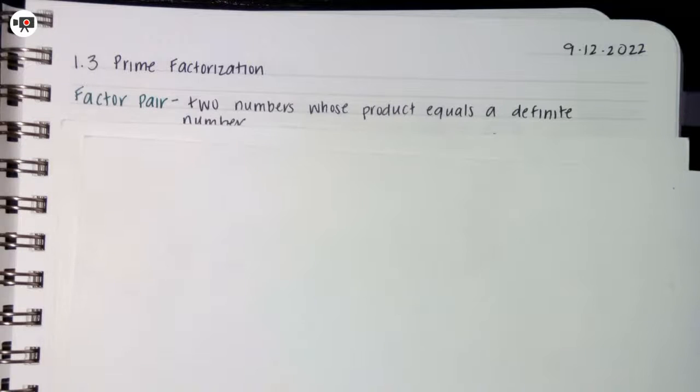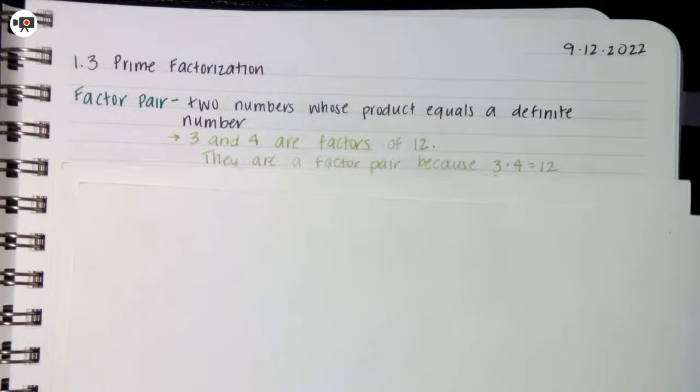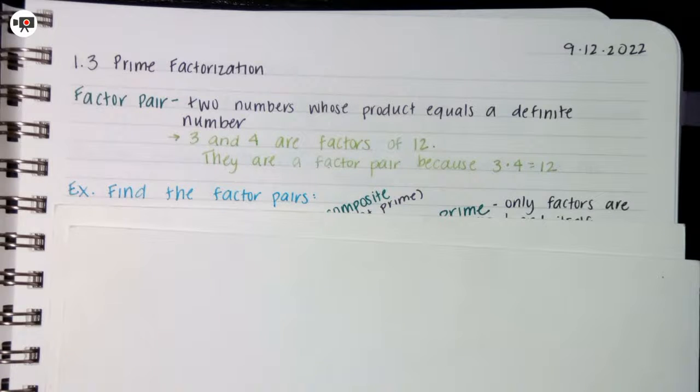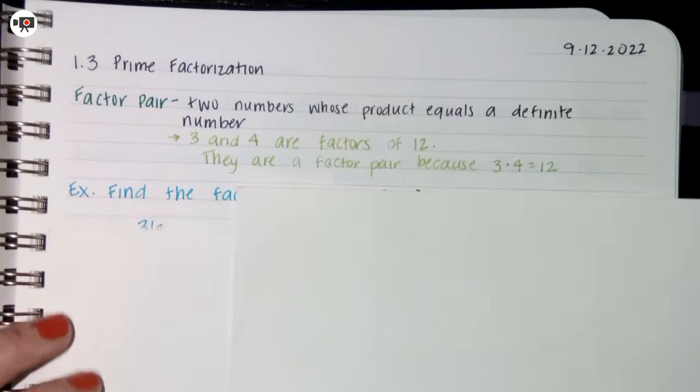1.3 Prime Factorization. A factor pair is where we have two numbers whose product equals a definite number. So 3 and 4 are factors of 12. They are a factor pair because when we multiply them, we get 12. So 3 and 4 are a factor pair of 12.